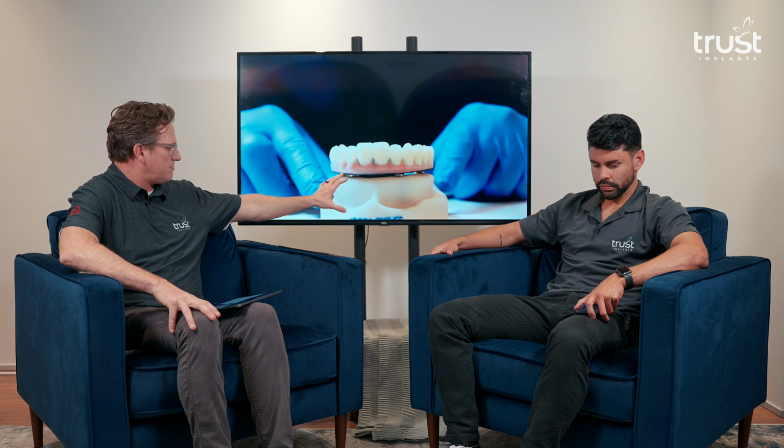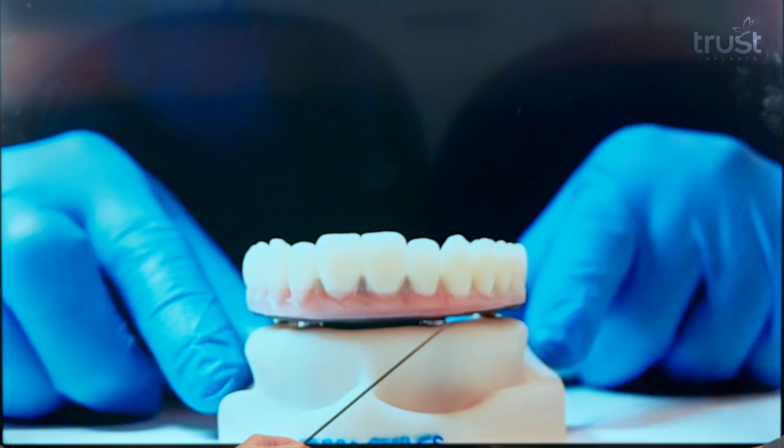Okay, so here is their case. Obviously all on 4. There's no more implants in here. Decent distribution. But as I look at this, I see this gray area here. So there's a titanium framework underneath this prosthesis. Very cookie cutter. The underside of the prosthesis, or what we call the intaglio side, there's a good 2 millimeter, 3 millimeter gap here. And this goes back to this teeth in 24 hours.